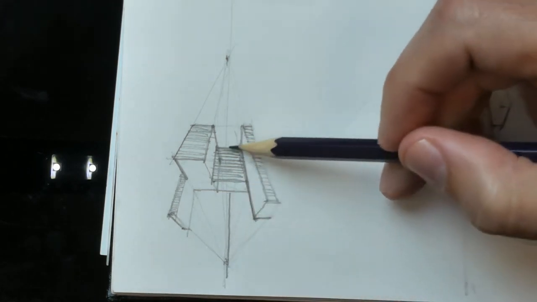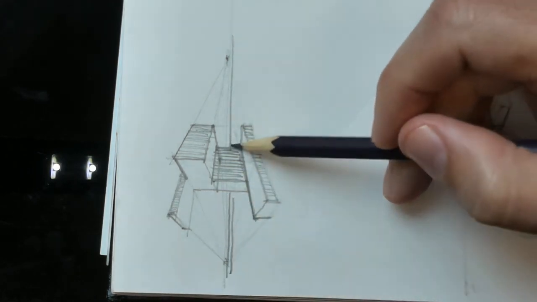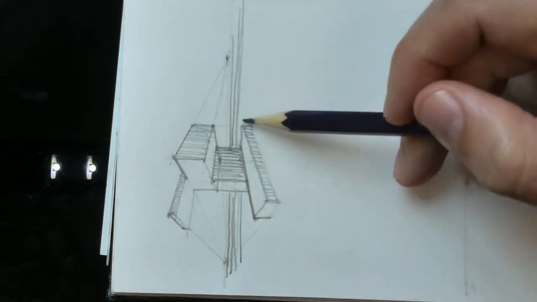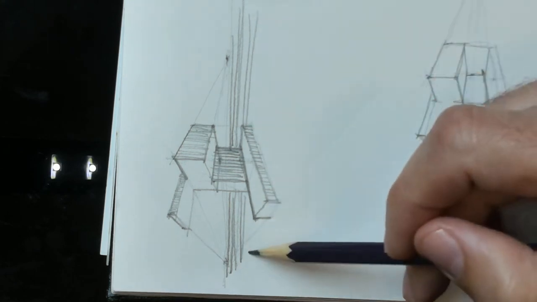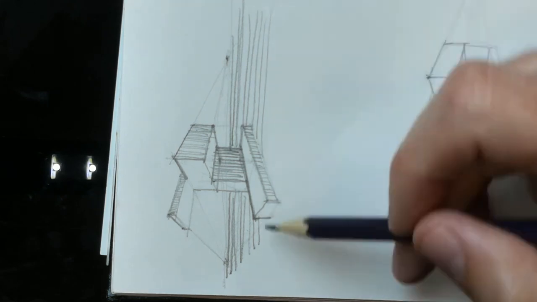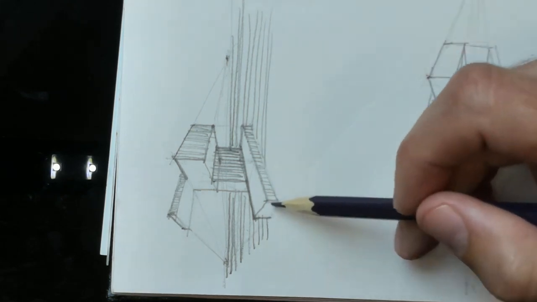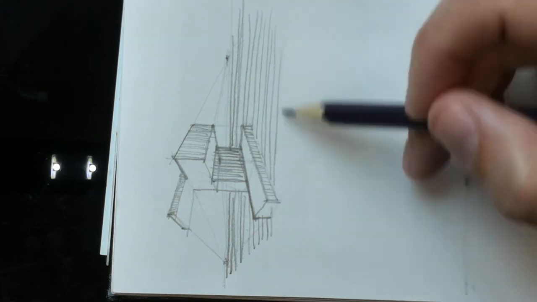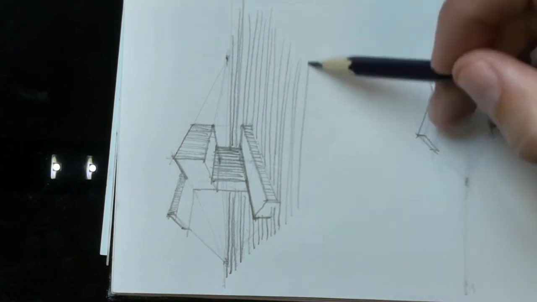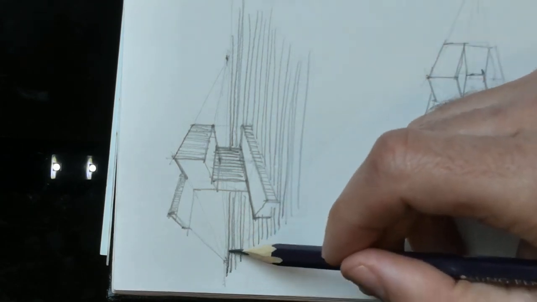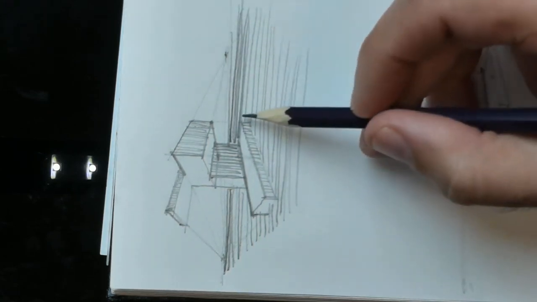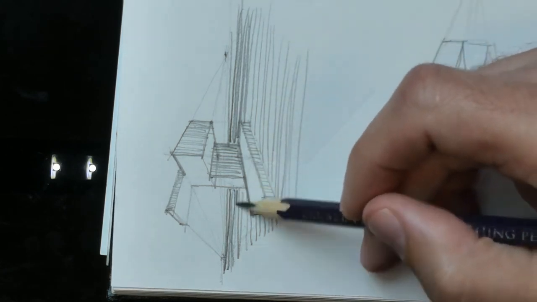Okay, so again, if I want that perspective to read a little more, I might come back in and pop some of those, keeping it even.